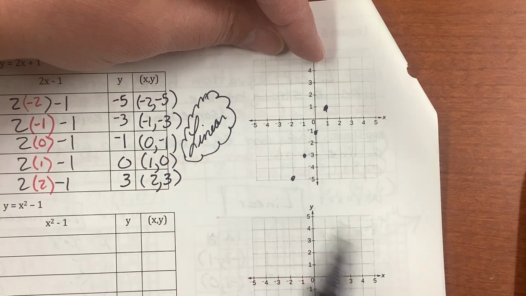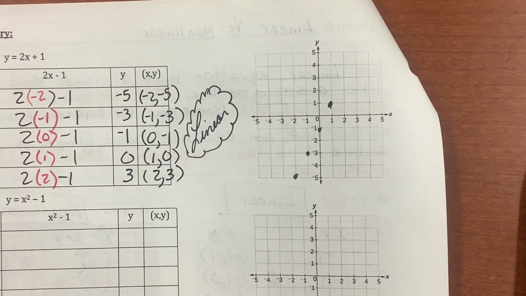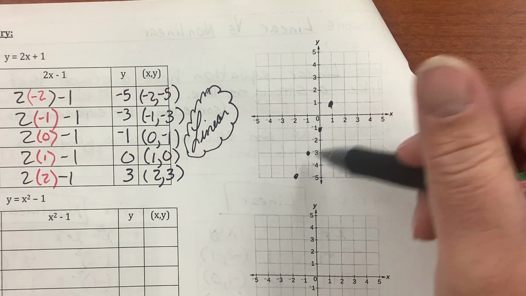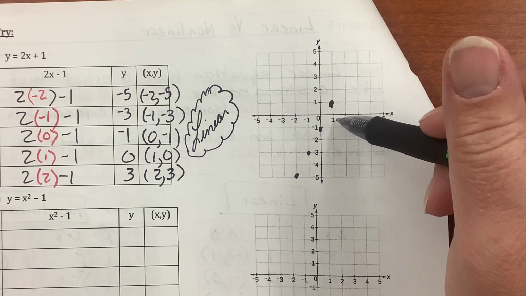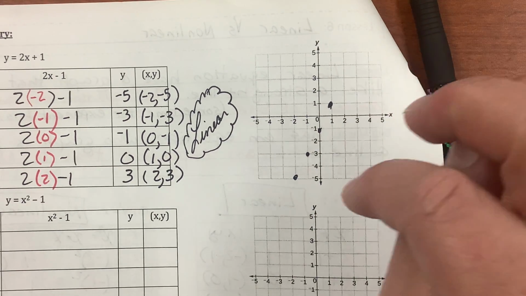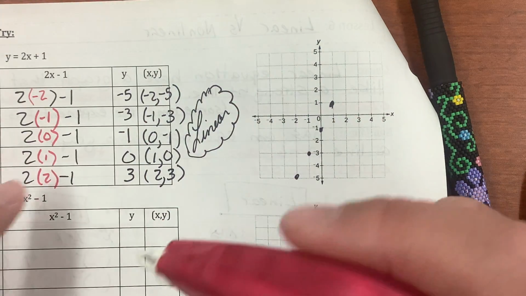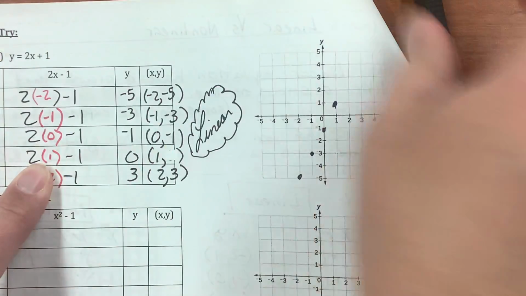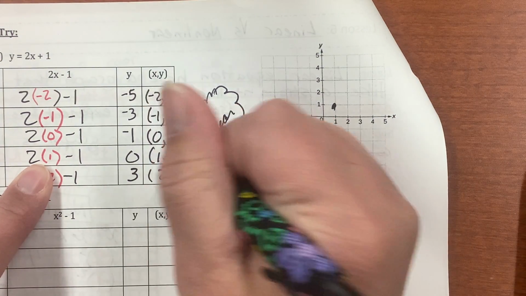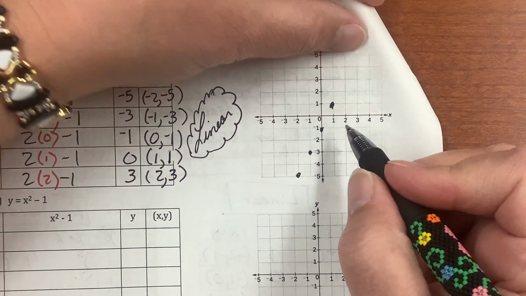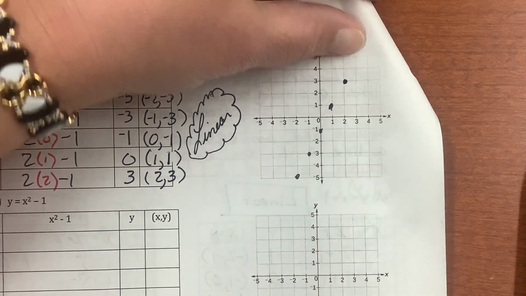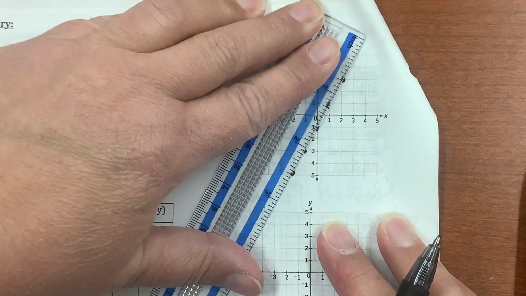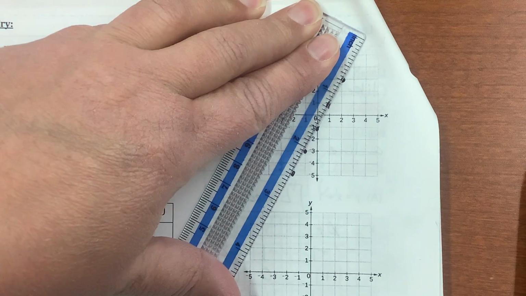I made the mistake when I did the problem, but now I realized it was a mistake because it didn't follow the pattern on my graph. I was like, wow, that's not where that goes. I must have made a mistake. So graphing can help you catch mistakes. 2 minus 1, that's so silly. 2 minus 1 is 1. So (2, 3). There we go. That's nice. That's a straight line. If I had graphed that other point and it wasn't on my line, I would have realized right away that I made a mistake.